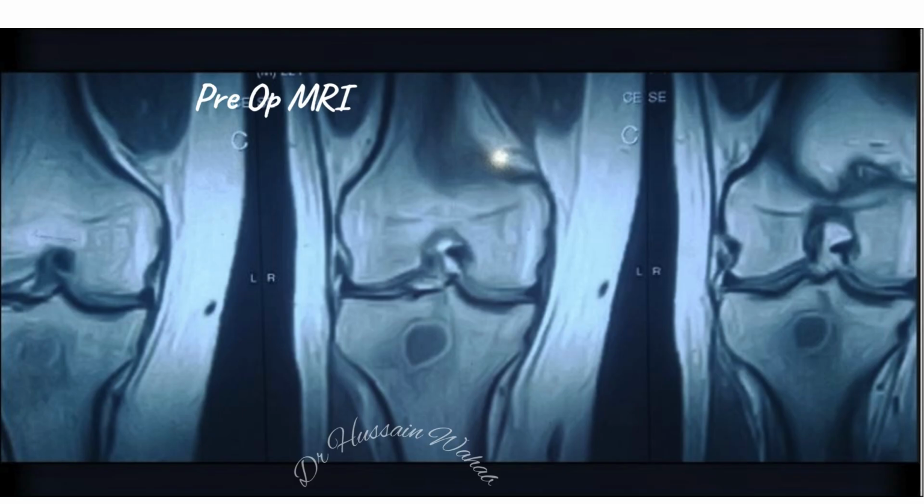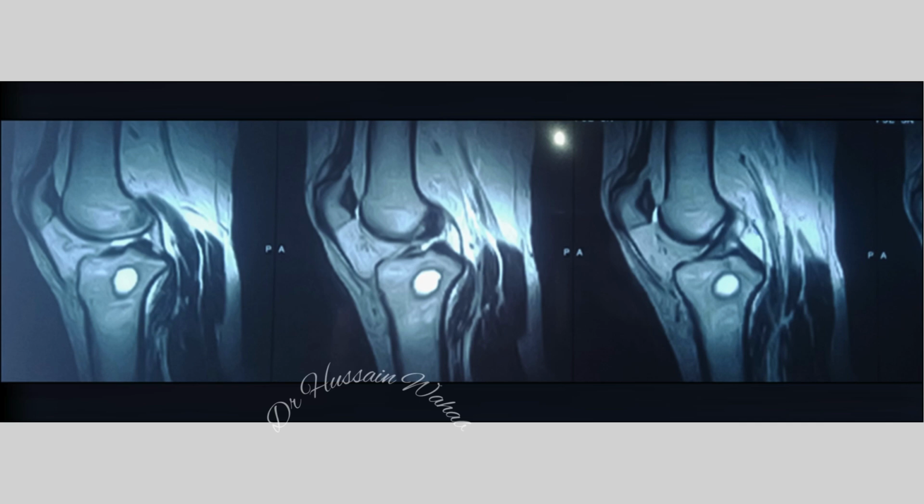This is the preoperative MRI of the knee joint. Both T1 and T2 weighted images are shown. Penumbra sign on MRI is visible.